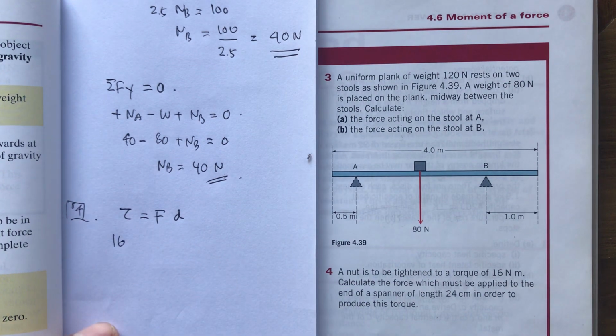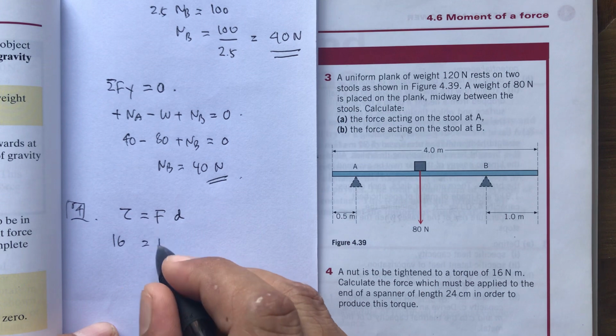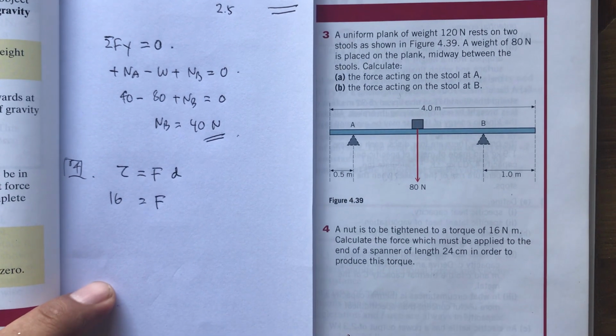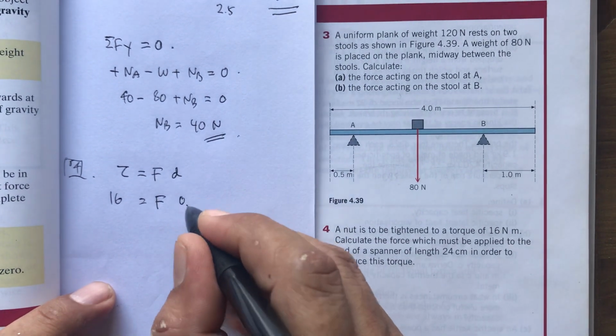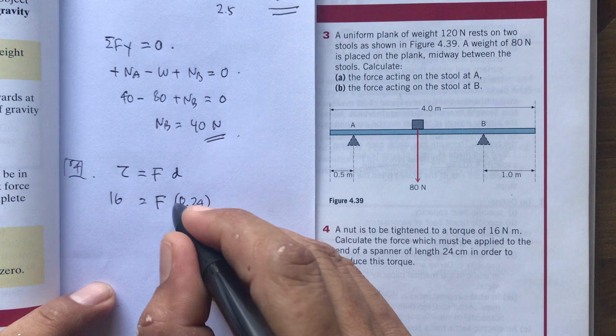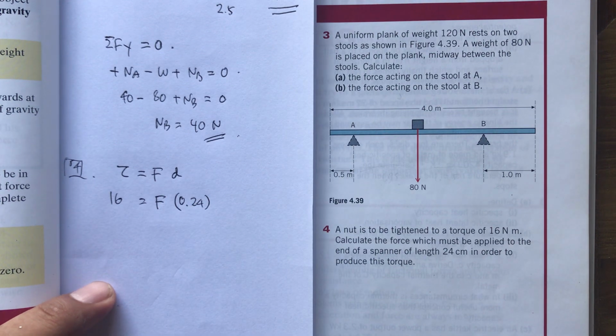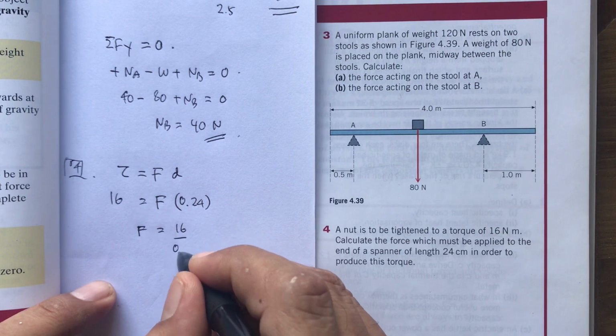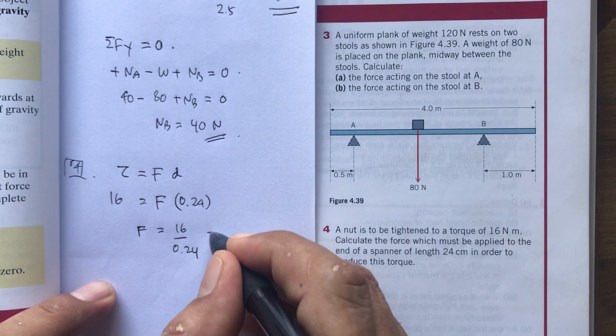This is 16 Newton meters, and this is the force. How much force is it? And 24 is in meters, 0.24. So F means 16 divided by 0.24.